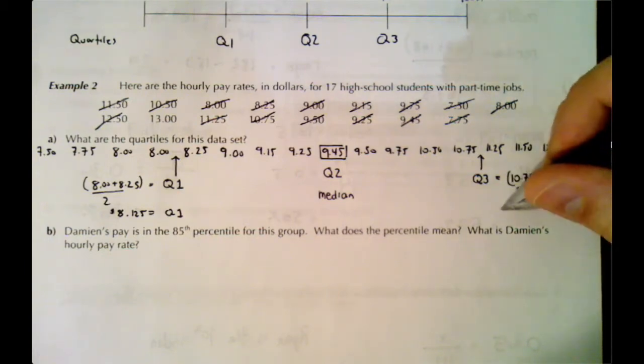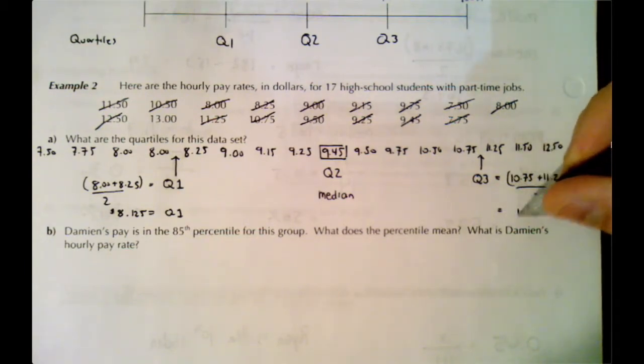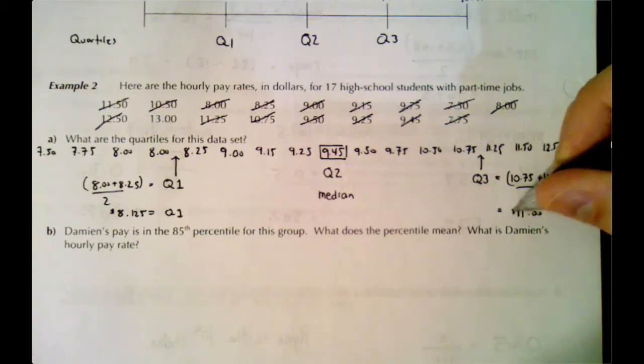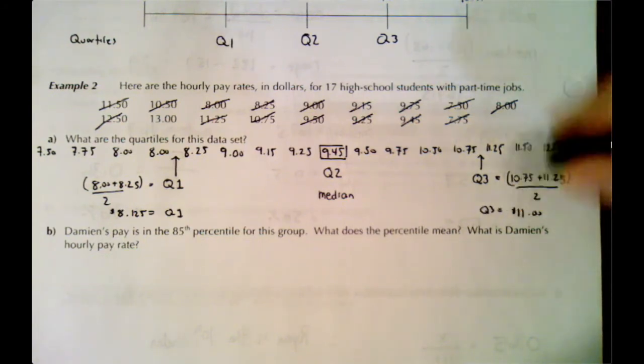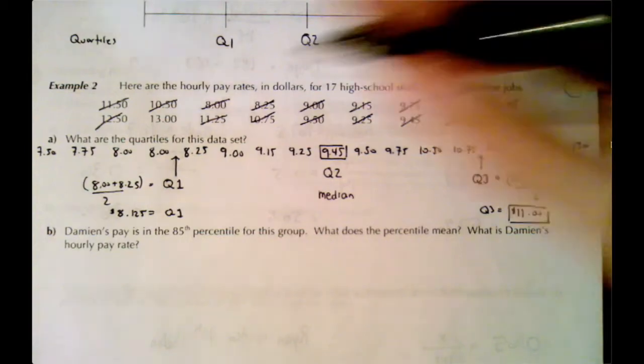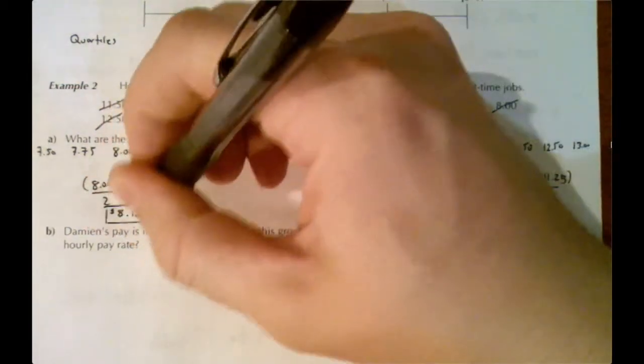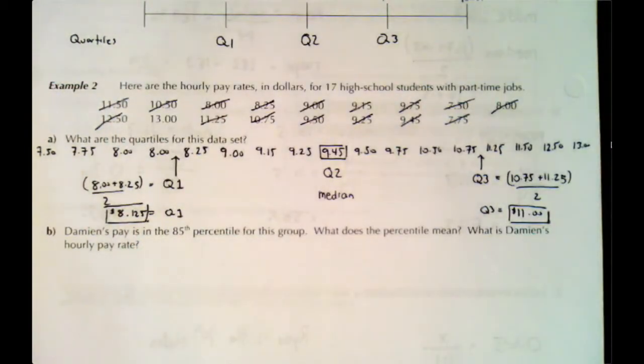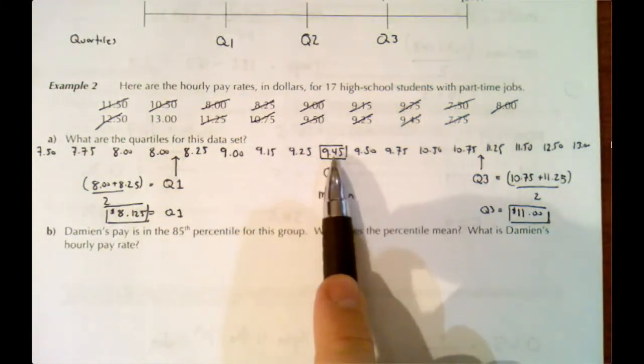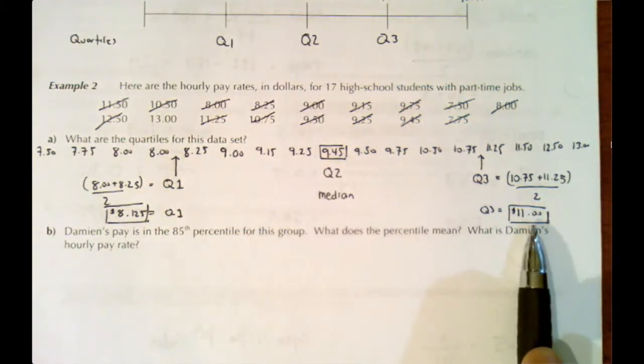Put brackets around the numbers on top to make sure we get it right, and we end up with $11. So there's Q1, Q2, Q3.